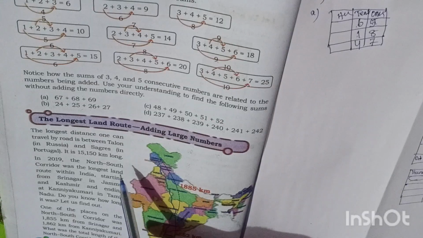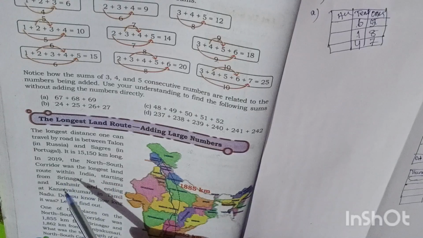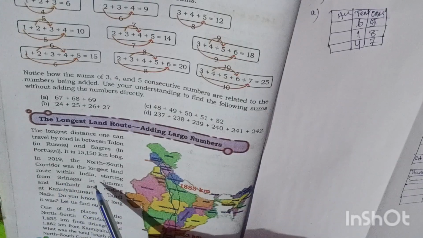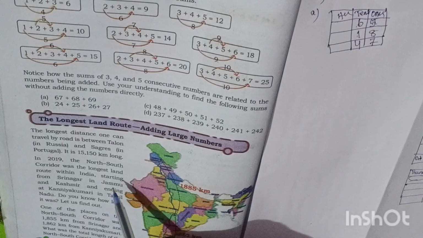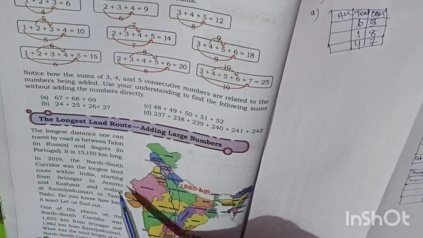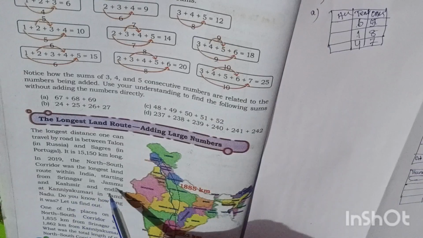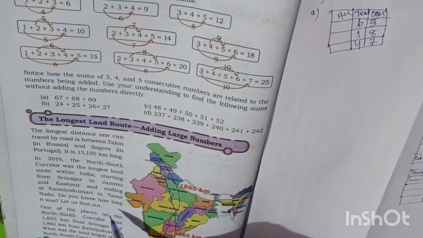In 2019, the north-south corridor was the longest land route within India. The longest distance in India between north and south starts from Srinagar in Jammu Kashmir and ends at Kanyakumari in Tamil Nadu. That is the longest distance in India.